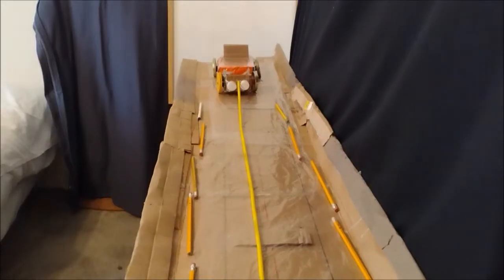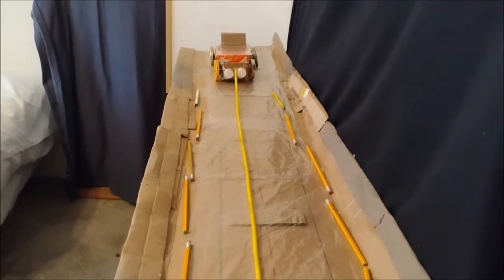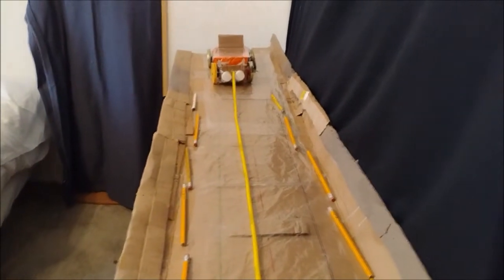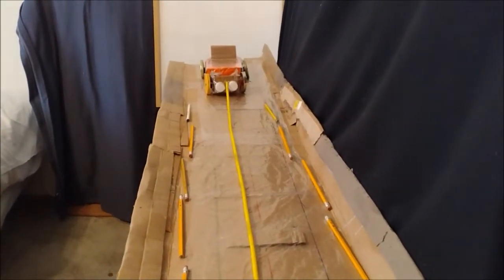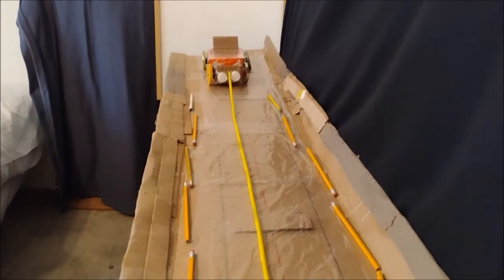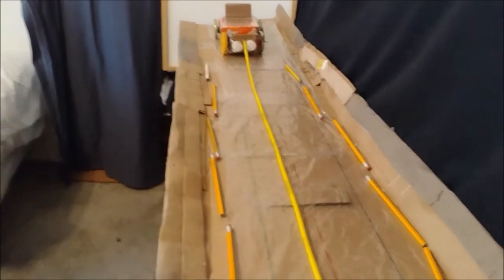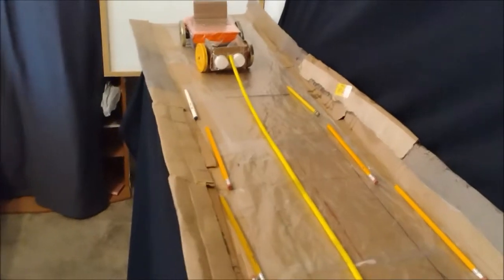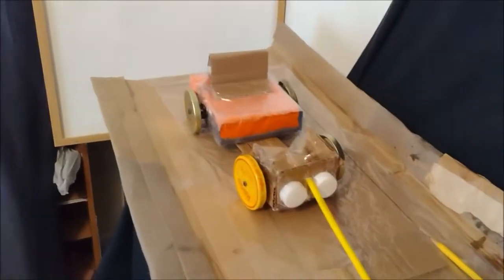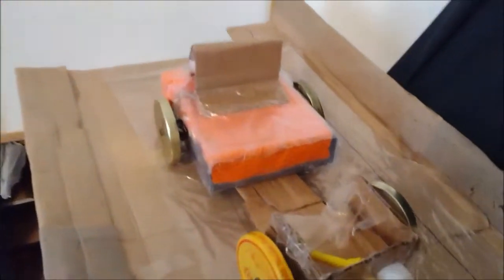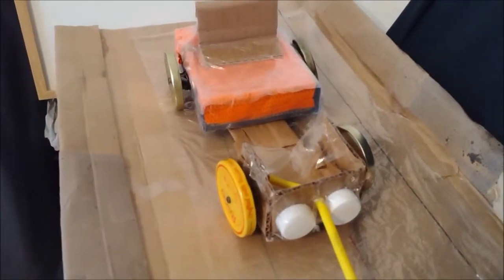So the first experiment today will be to test how this vehicle can stay in a straight line. We put on the side markers, those are pencils, like cones on the highway. We are going to apply the three forces to see how this vehicle can balance itself.